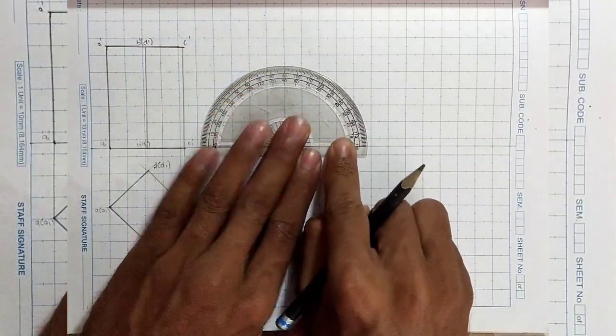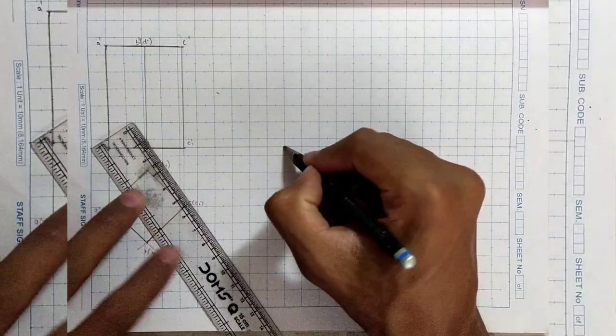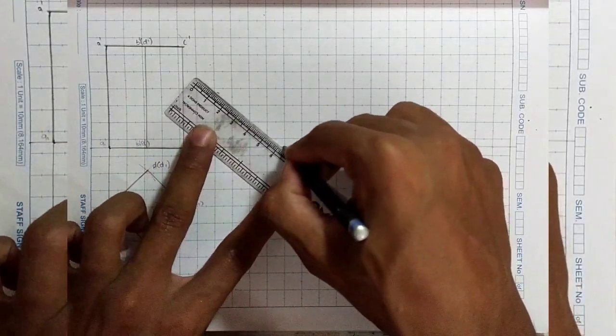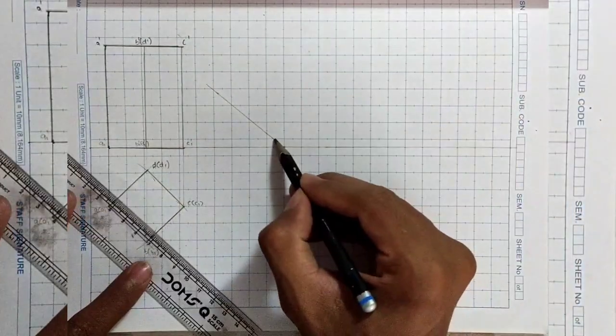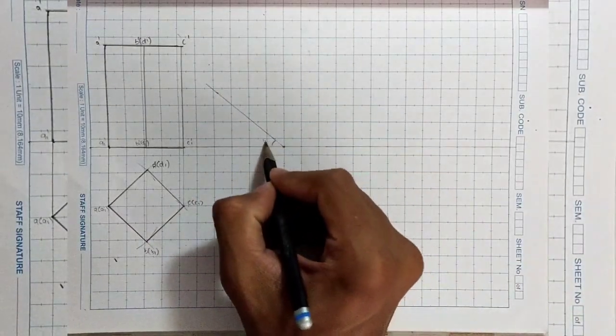Keep it straight. 40, not 45, 40 degree. If you have to take 45, you don't have to measure, because each corner here is 45. So this I just took a line of 40 degree.